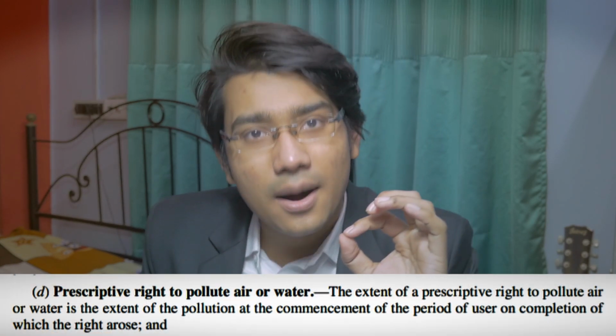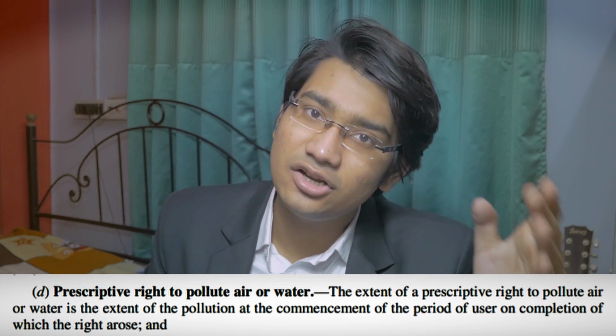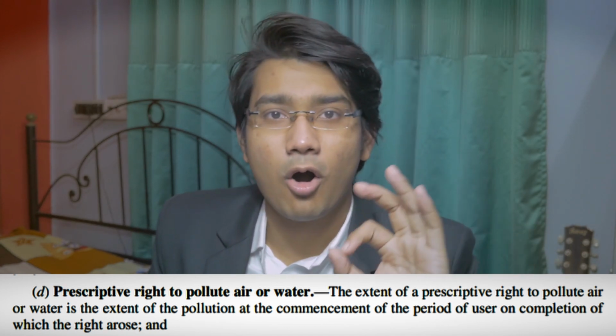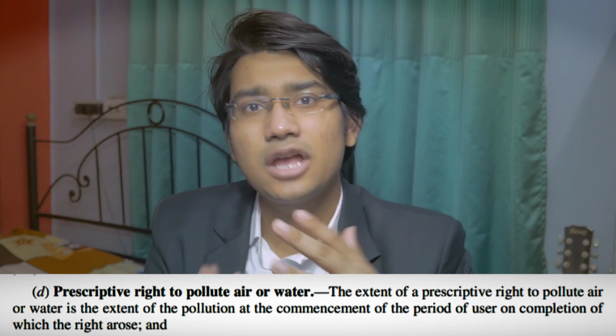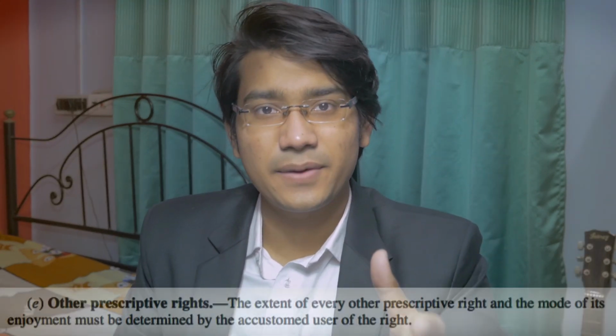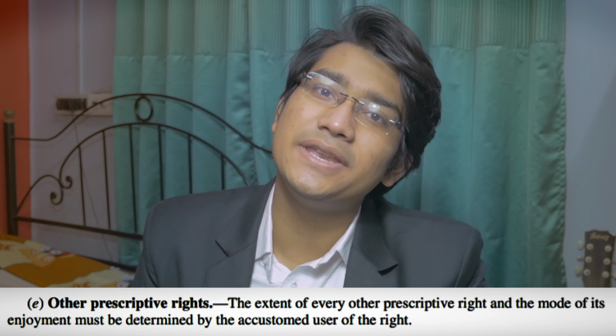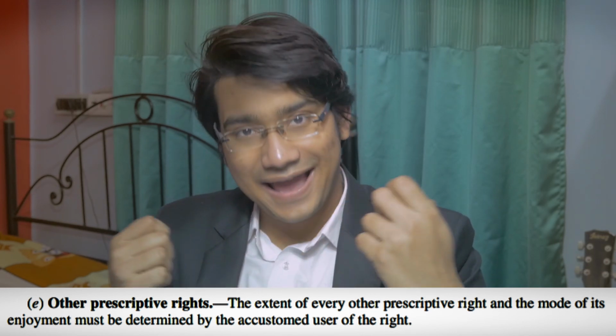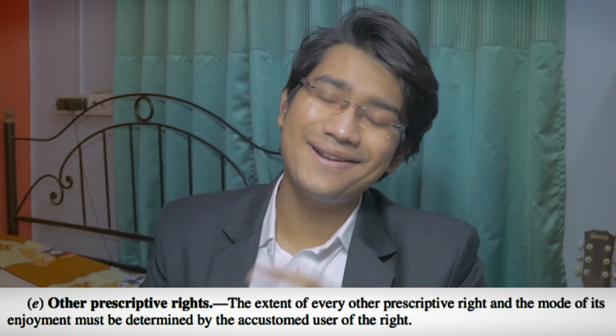Quite similarly, in case of pollution of air or water, prescriptive right of easement of pollution of air and water, the amount of pollution that was done on the commencement of the period at the end of which the prescription is acquired is the limit or extent of such a right of polluting the air and water. And as for any other kind of prescriptive easement, how the accustomed user has been using the right over these years is what decides the extent of that particular easement.